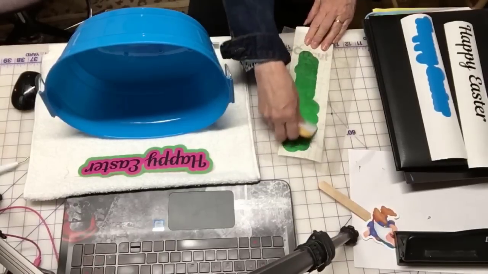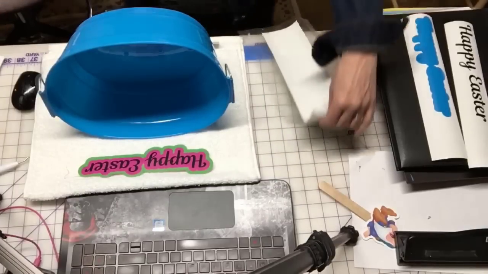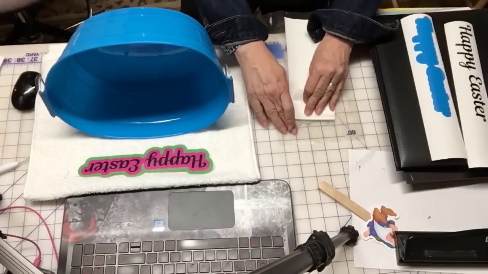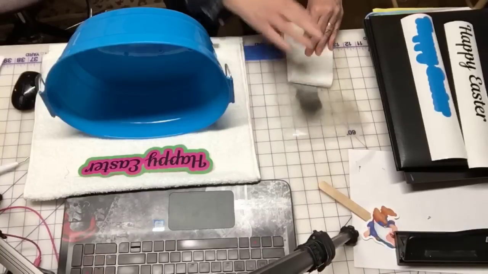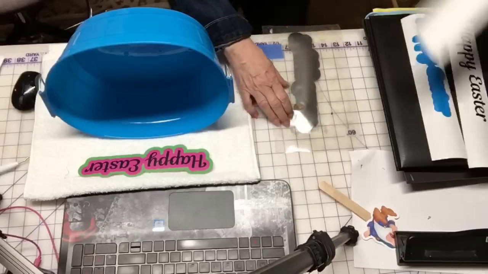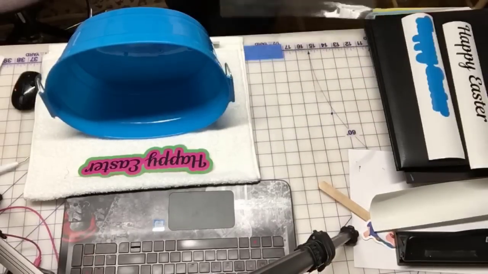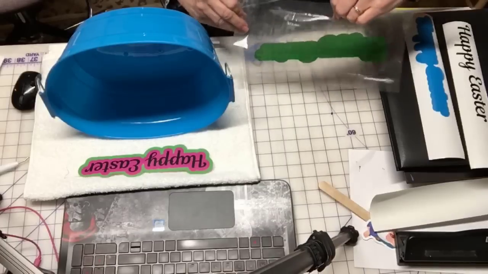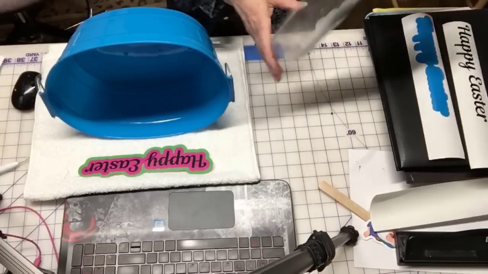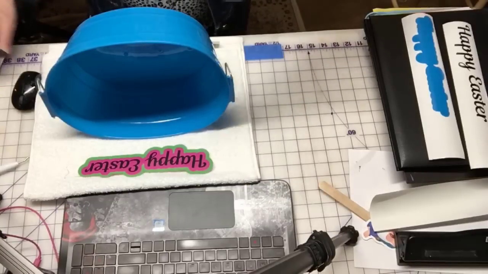So I've already weeded the parts that I need, and I'm using some old Cricut transfer paper. I seem to like it when it's a little bit older. If you don't have any that's old, you can put the transfer paper up against some clothing or something, and that gets a little bit of the fuzz from your shirt onto the paper.